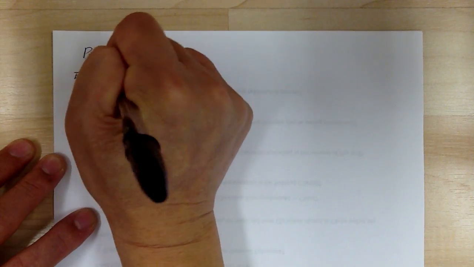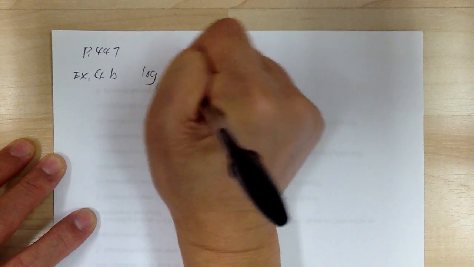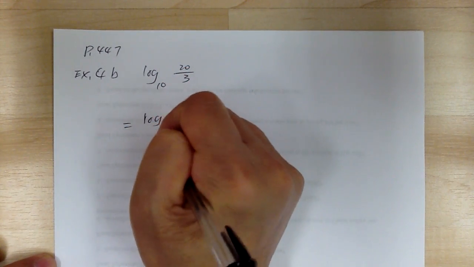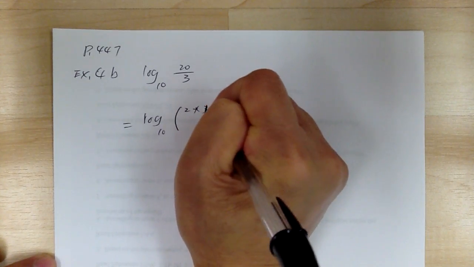Example 4b. Okay, you have log of 20 over 3. So again, you've got to use this information, right? So this is going to be equal to log of 2 times 10 over 3.